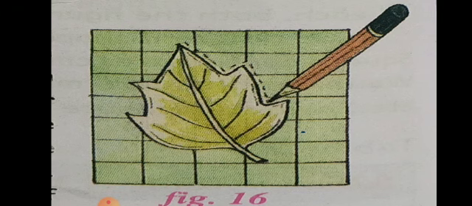Now count the number of complete squares, each of 1 centimeter square area, inside the boundary. Also count those squares inside the boundary which are half or greater than half. Add to the number of complete squares. This total number of squares inside the boundary gives the area of the leaf. If there are n squares inside the boundary, the area of the leaf becomes n centimeter square. Neglect those squares inside the boundary which are less than half. This process will give us the value of area which is close to the actual area.